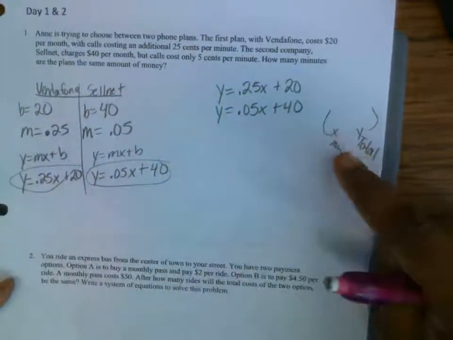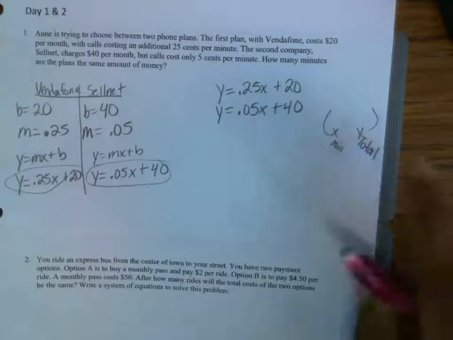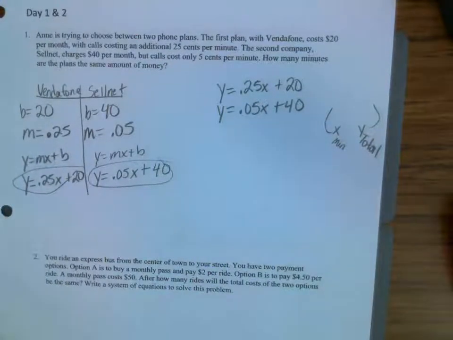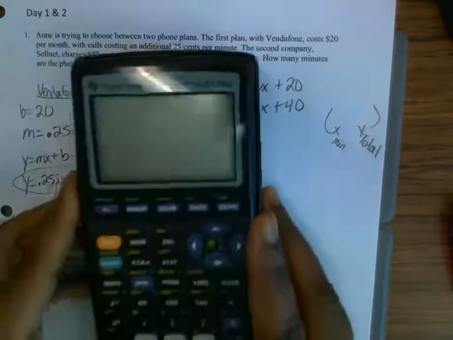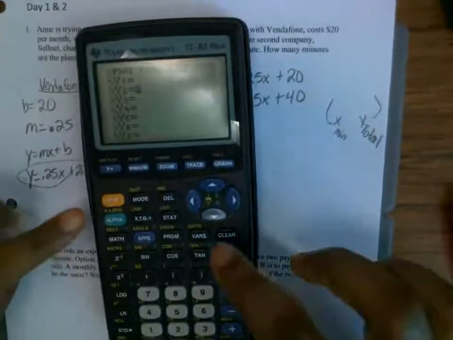What time did they have the same amount of minutes and the same cost? Okay? So this is how you do this. I'm going to use my calculator. I'm going to clear my screen. Let me turn this on.